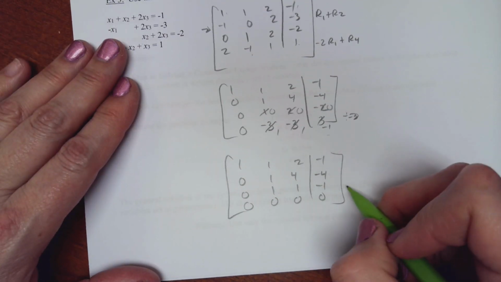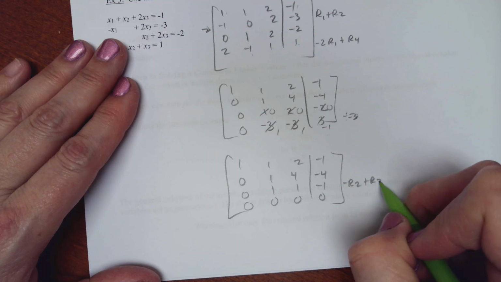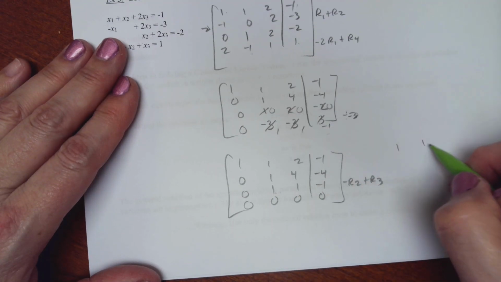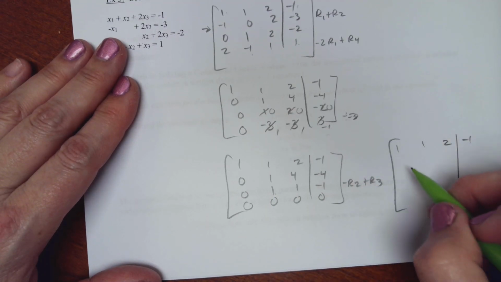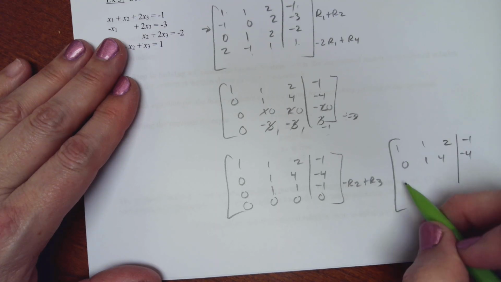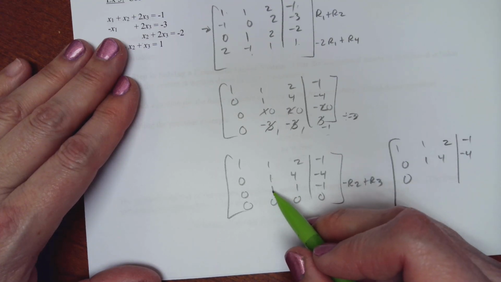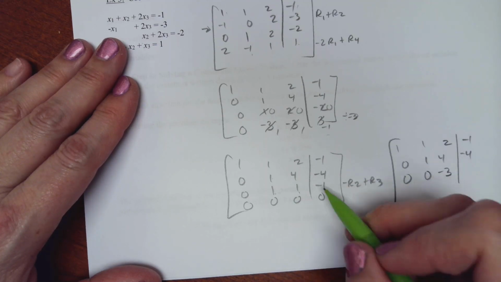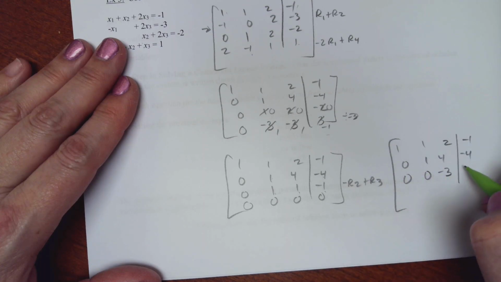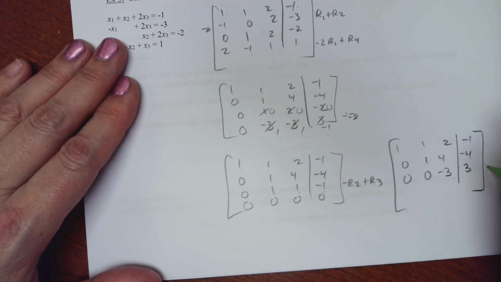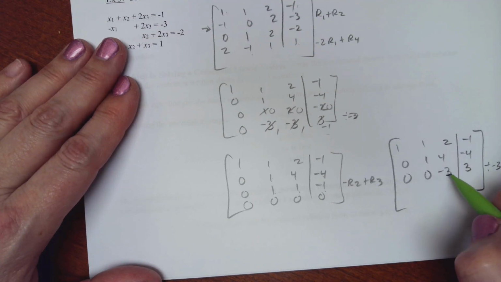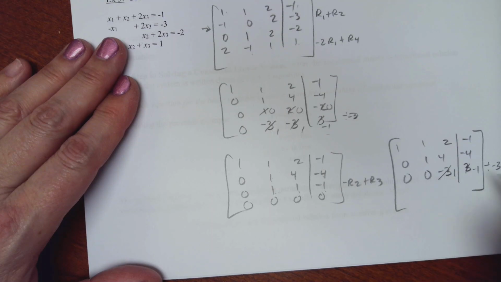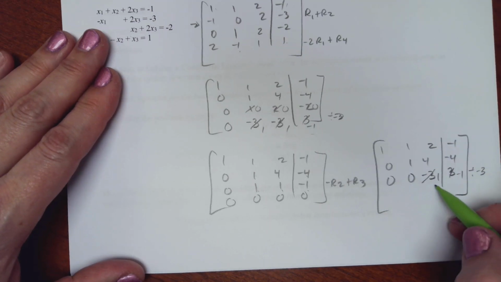All right, so let's work on this guy. So let's do negative row 2 plus row 3 to get rid of that guy. So I got 1, 1, 2, negative 1, 0, 1, 4, negative 4, 0, negative plus that is 0, negative 4 plus 1 is negative 3. This will be 4 plus negative 1. 4 plus negative 1 is 3. All right. So now I can divide this one by negative 3 and this turns into a 1 and this turns into a negative 1. So there's my answer. I got x3, basically. x3 equals negative 1.